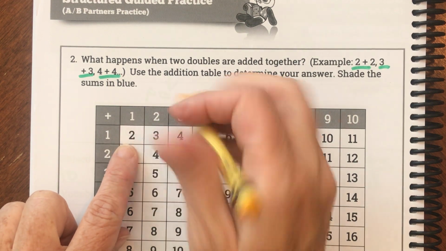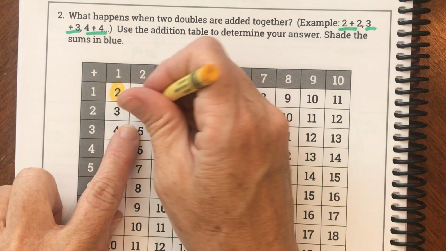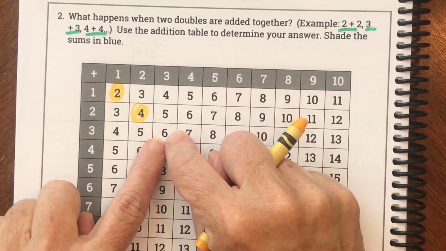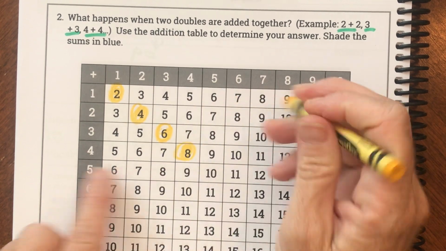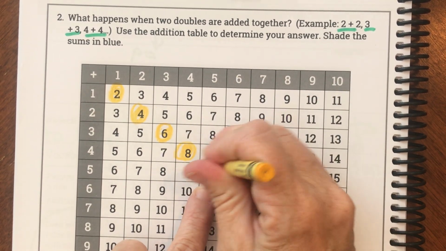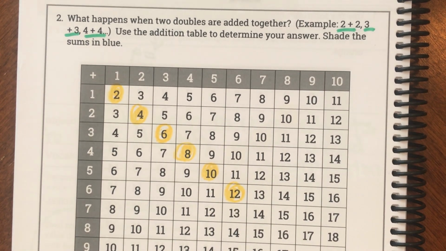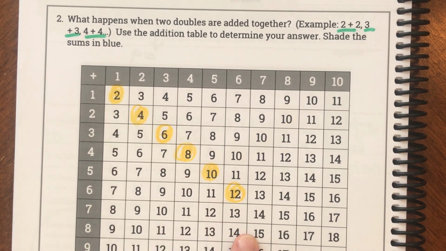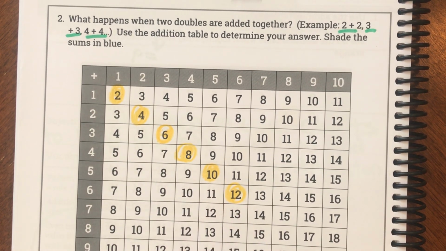1 plus 1 is a double. We get 2. 2 plus 2 is a double. 3 plus 3 is a double. 4 plus 4 is a double. 5 plus 5 is a double. 6 plus 6 is a double. And we could keep going, but what do you think the pattern is then? So when you add doubles, your sum is always going to be, hopefully you see it, even.